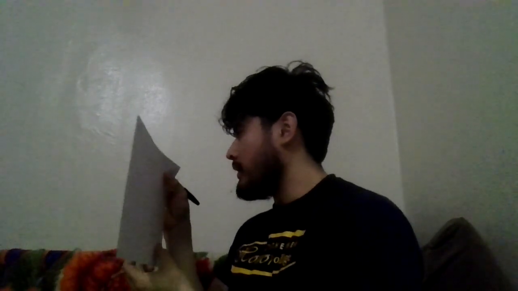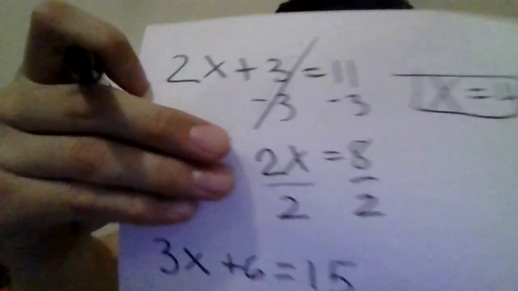3x equals 9. Now as we can see, this variable here, x, is being multiplied by 3. We want to get it to the other side to get the x alone. Since this is being multiplied, how can we cancel this out? The 3, 4. Yeah, the 3. 3, 4 is divide. Divide 3, yes. And then our problem becomes x equals 3. Can you see that? Yes. Yeah, very clear. Yeah.